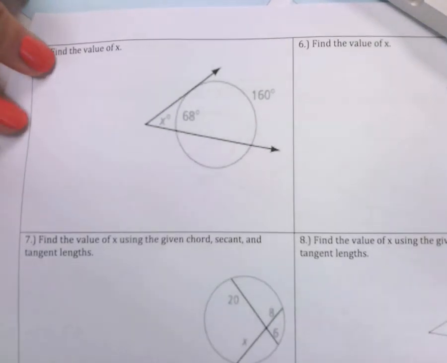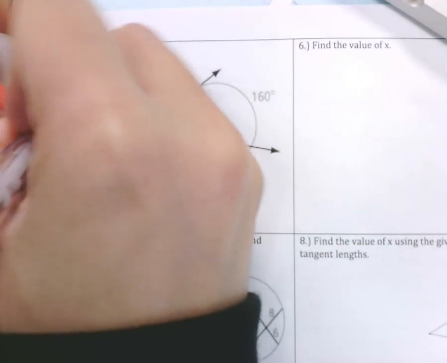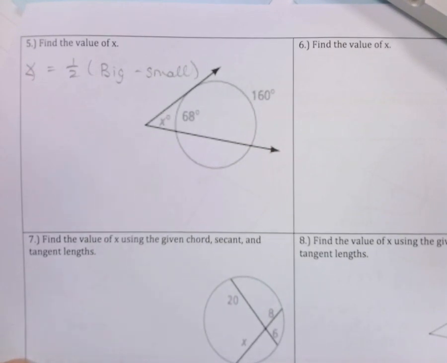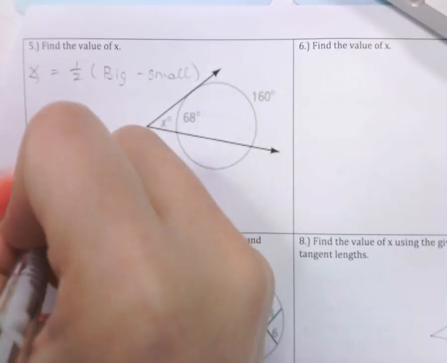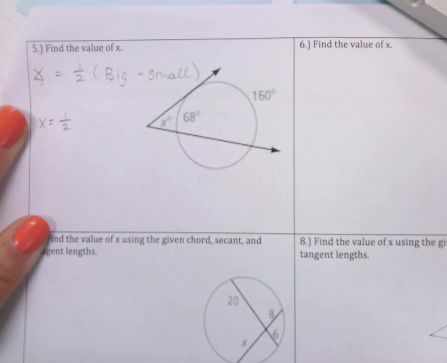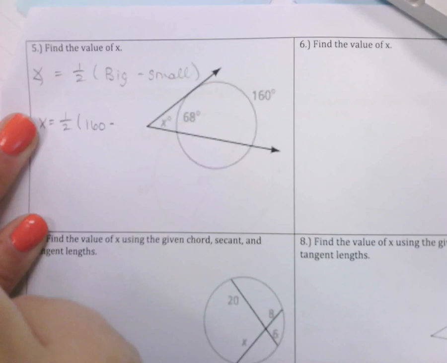Okay, so this is similar to your quiz. You got to do angle equals half the big arc minus the small arc. Which one is the angle? X. So that's the angle. Which one is the big arc? 160. So 160, and then which one's the small arc? 68.